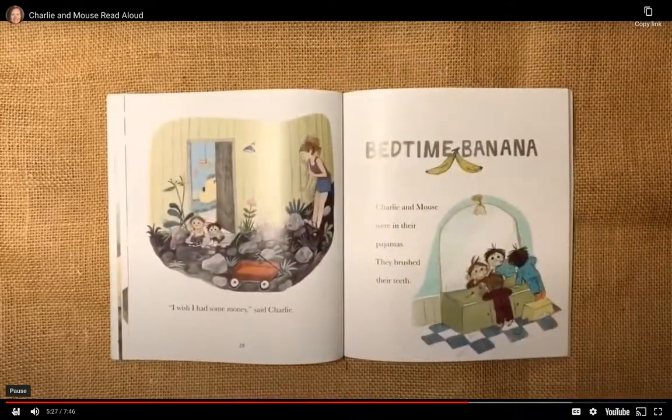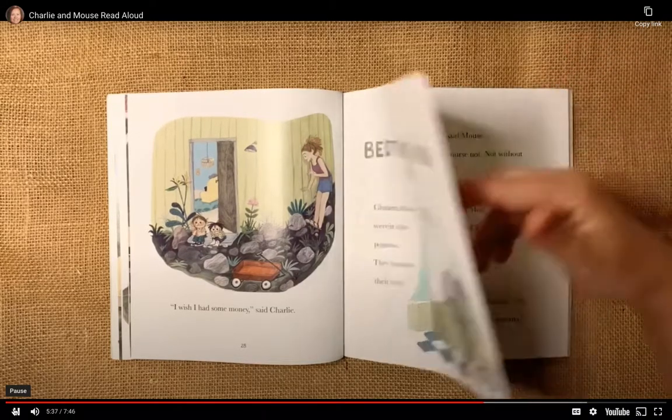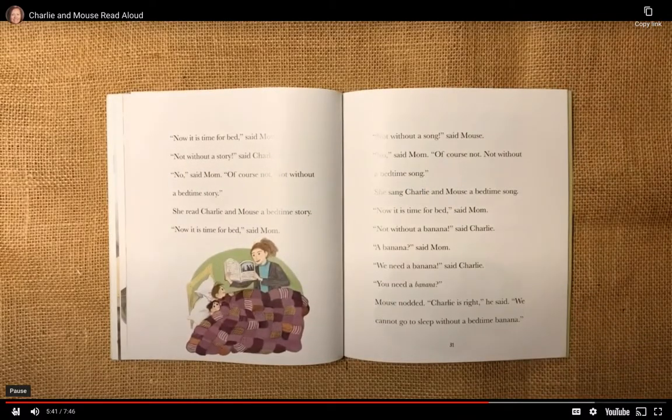I wish I had some money, said Charlie. Bedtime banana. Charlie and Mouse were in their pajamas. They brushed their teeth. Now it is time for bed, said Mom. Not without a story, said Charlie. No, said Mom, of course not. Not without a bedtime story. She read Charlie and Mouse a bedtime story.